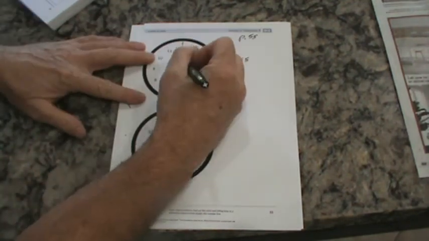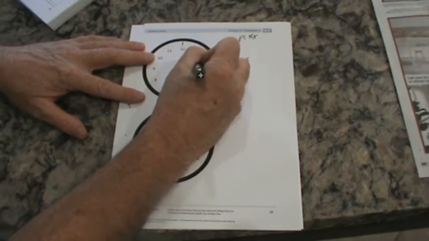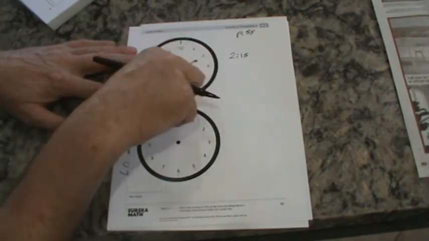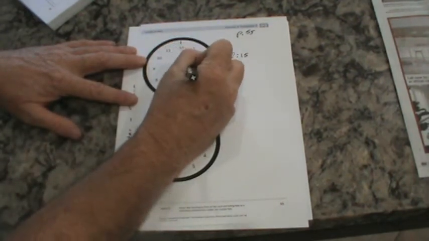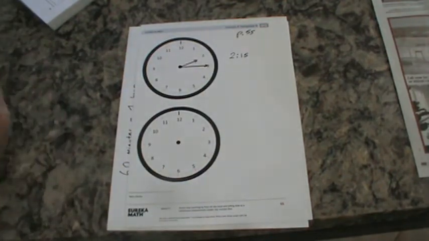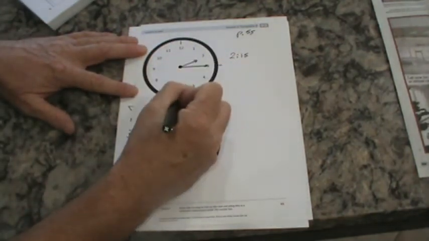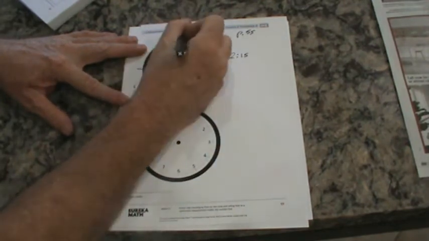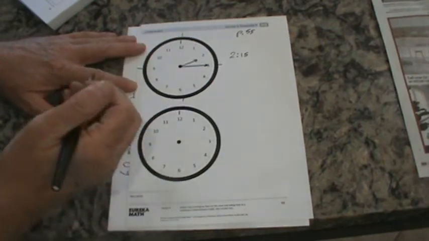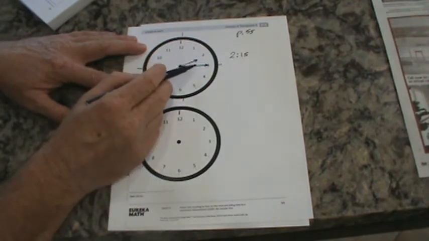So our smaller hand, or our hour hand, would be right around there, a little bit past 2, because remember, this hour hand moves as the minute hand sweeps around. And our large hand would be at the 3. And we call this 2:15 or a quarter past 2. Why a quarter past? Well, take a look at the clock. If we were to divide it in fourths, like so, we'd have 15 minutes, 15 minutes, 15 minutes, 15 minutes. What's 15 plus 15 plus 15 plus 15? It's 60. So that's why we call this a quarter past 2.